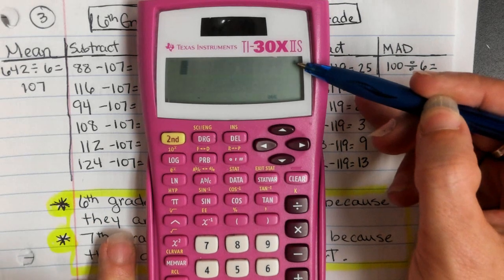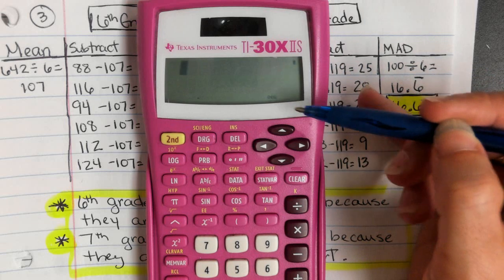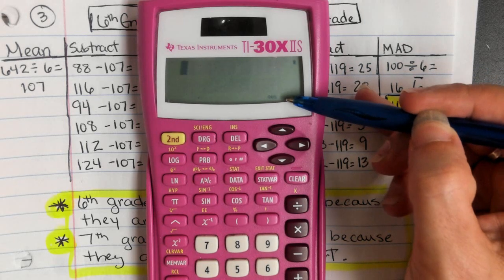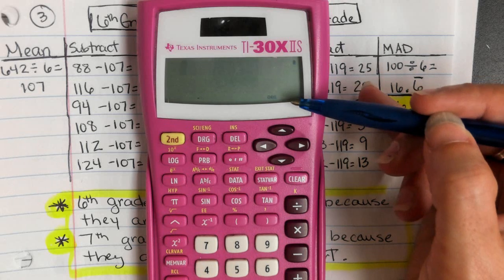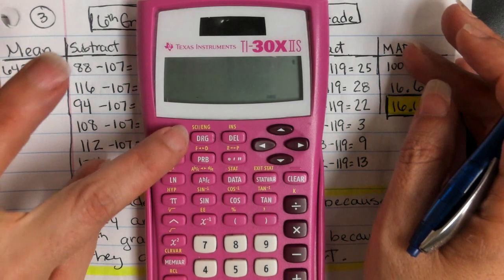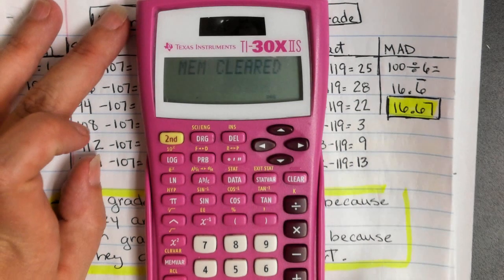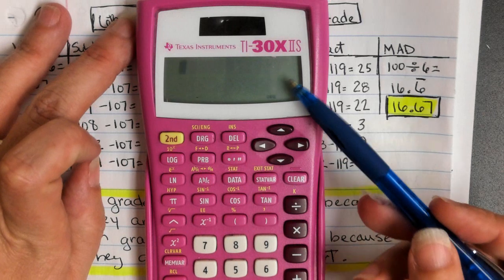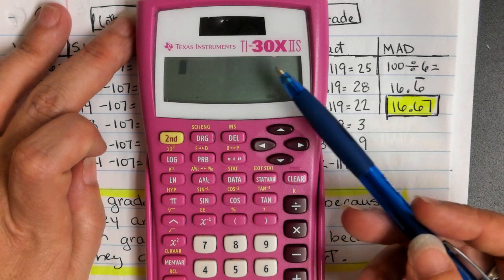That arrow seems to be normal, up in this top right corner. The DEG, whatever that's for, is normal also. But if you're not sure, I just go in and I hit second and reset. Now, the arrow goes away, but it comes back.